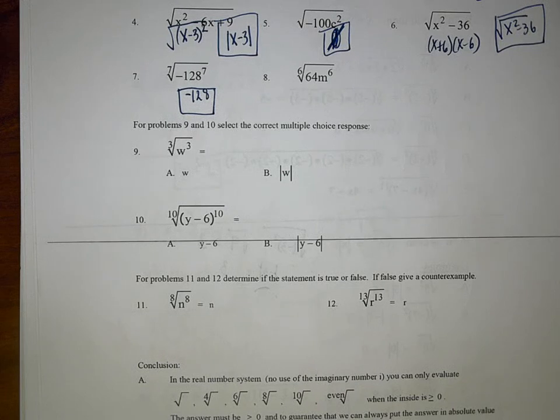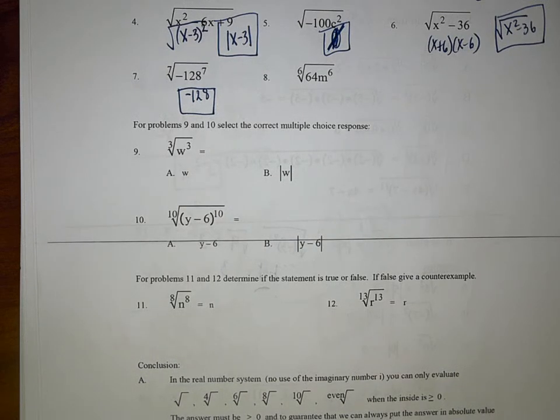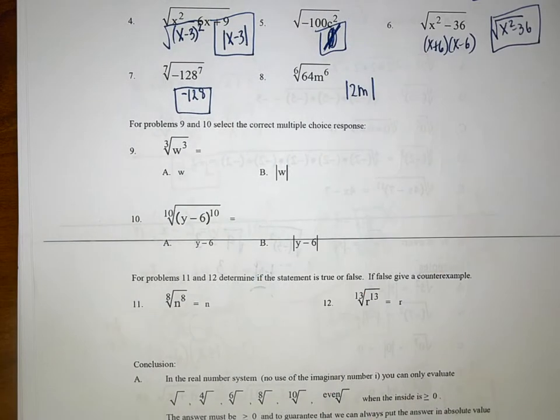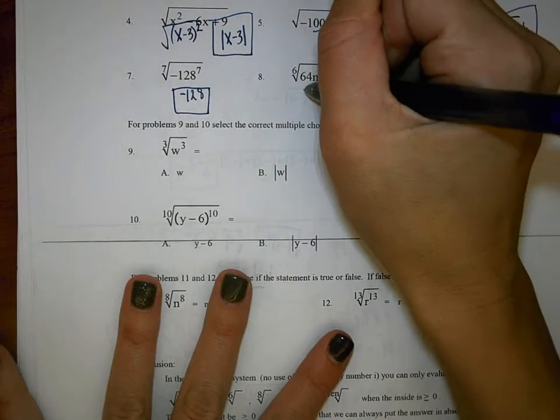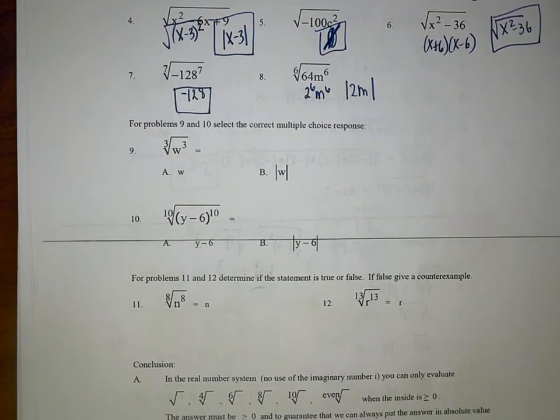What do you think, Dilly? What do you think the answer is? Is it the absolute value of 8? No. Tiffany. Or wait, Camille. Sorry. Absolute value of 2m is correct. 64. We actually just did this one when we were reviewing homework. 64 is 2 to the 6th power. M to the 6th power. It's an even root, so when we bring it out, we have to do the absolute value because we have that variable there.